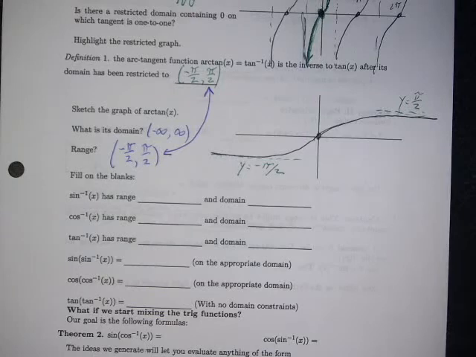Now let's just recall some things. I want everything written in the same place. What's the range of inverse sine?